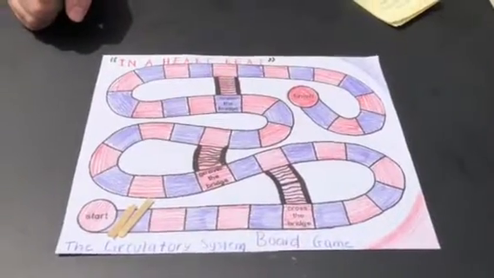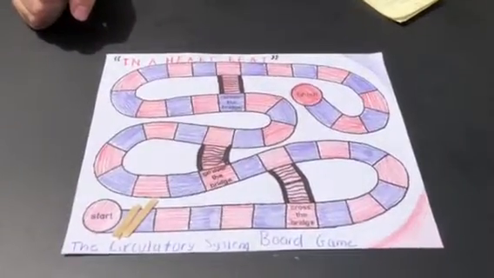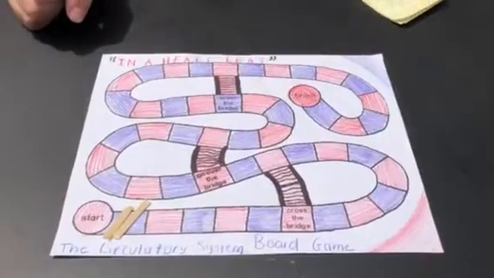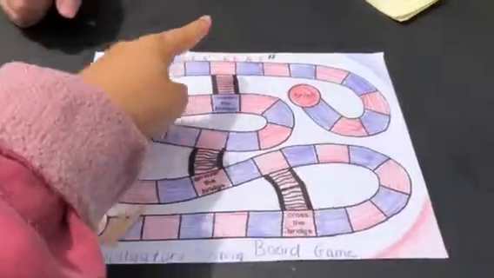Hi, my name is Julie Morelli, and this is my medical terminology board game. I based it off of the cardiovascular system, so it's called In a Heartbeat.